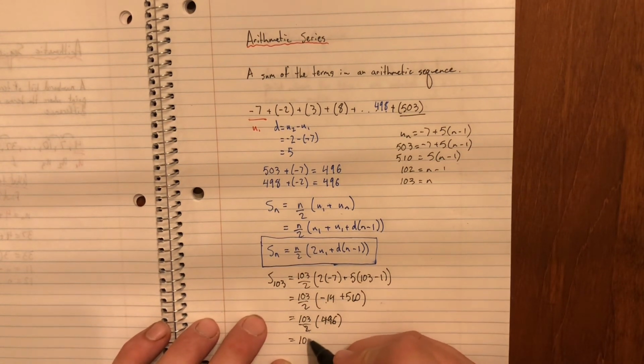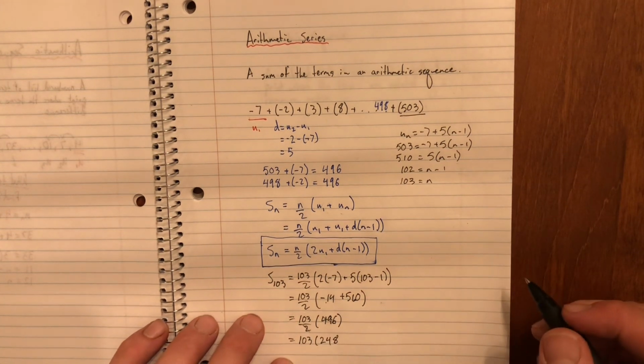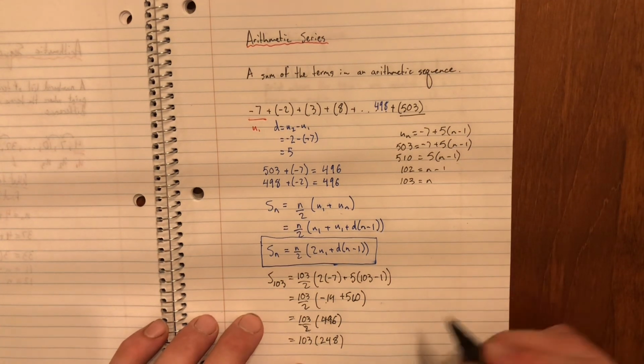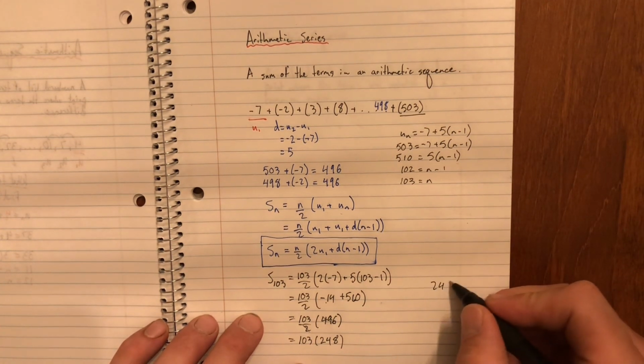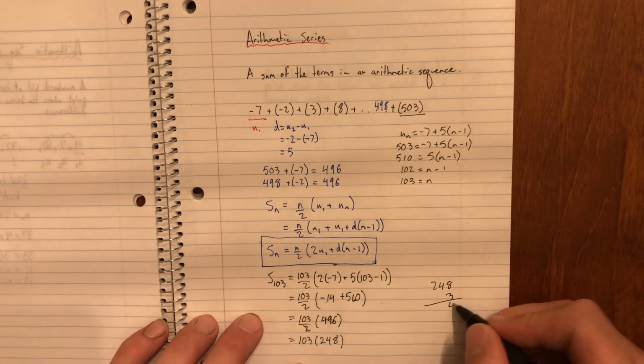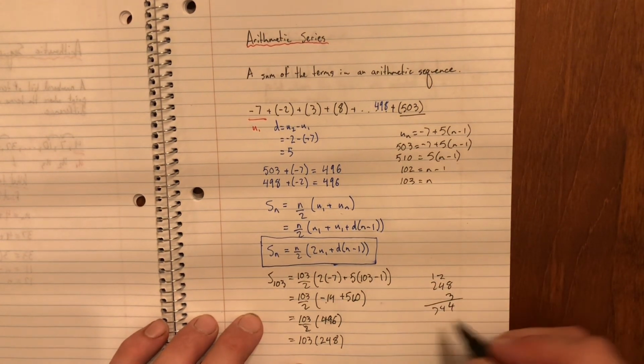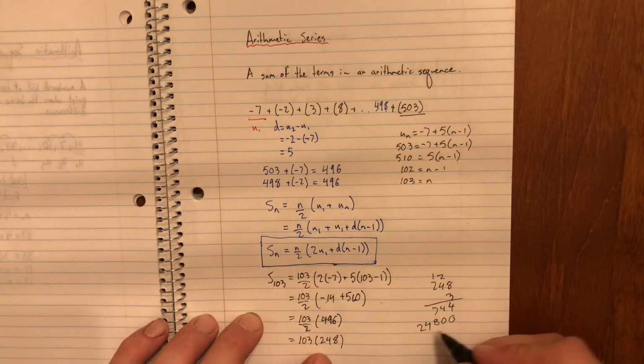So I have 103 times 248, which I don't really know off the top of my head, so I'm going to do 248 times 3, and then add 100 times 248.